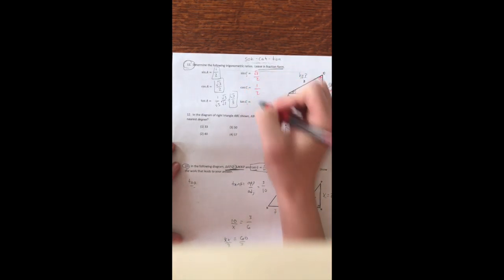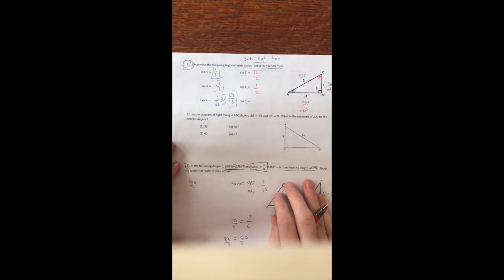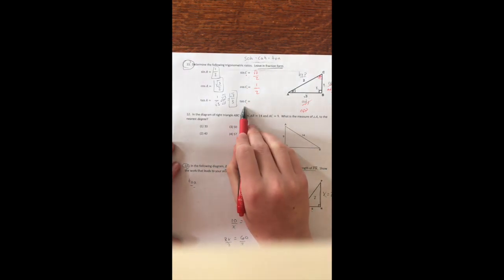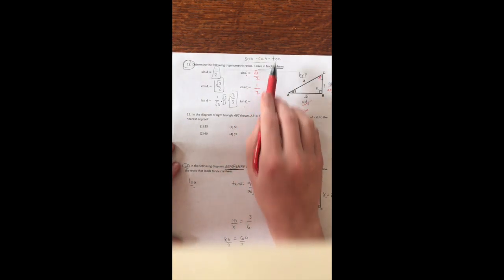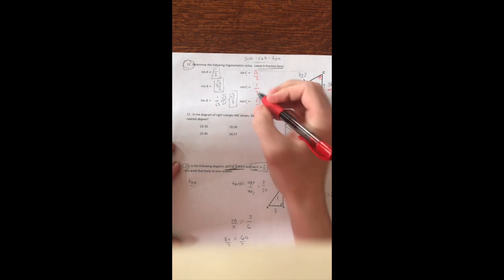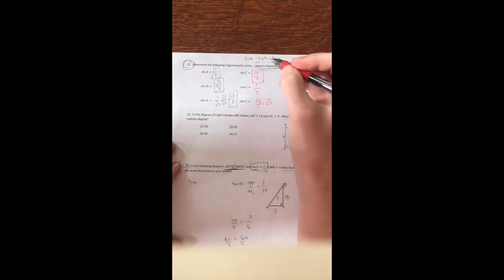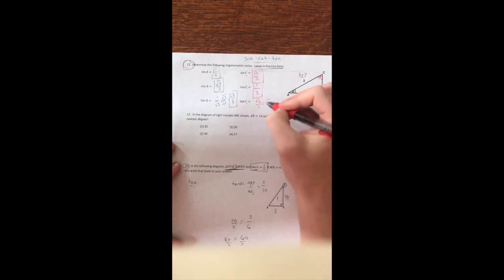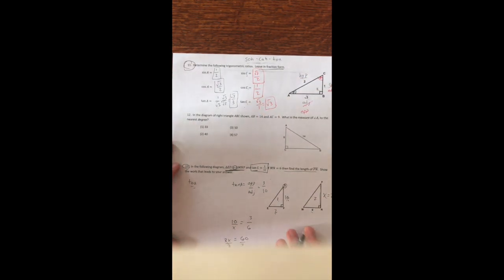Hypotenuse is 2. So that is just 1/2. And then to wrap it up, we look at tangent. Tangent is opposite over adjacent. So opposite is root 3. Adjacent is 1, which is just root 3. So on this side we have root 3 over 2, 1 over 2, and root 3.